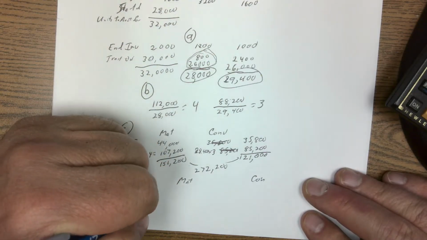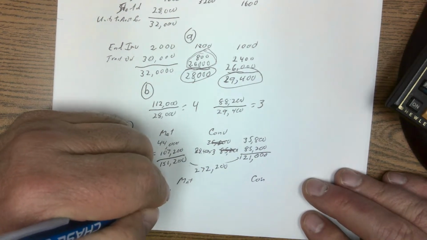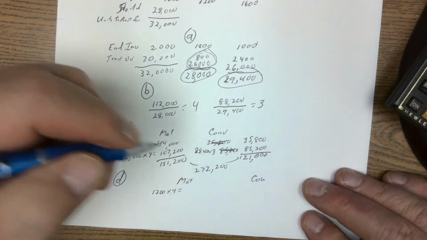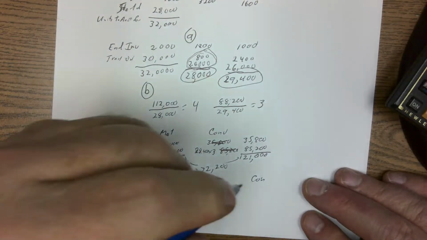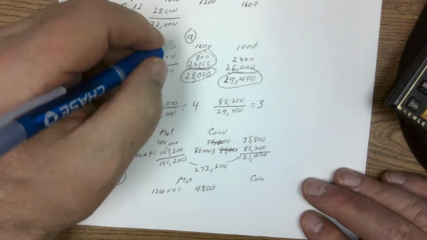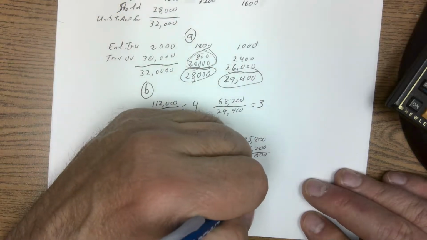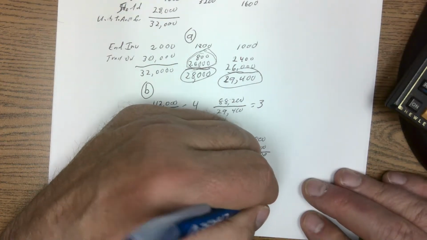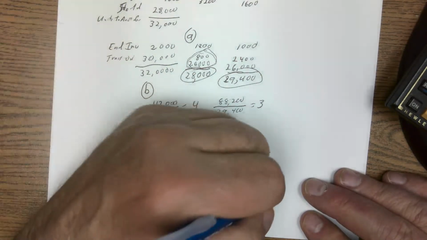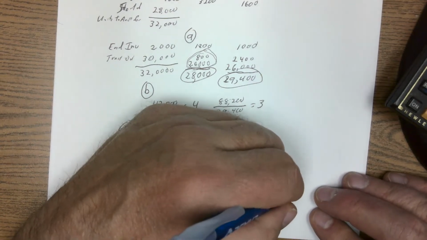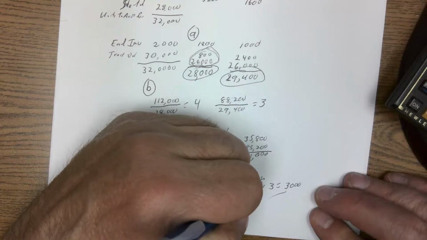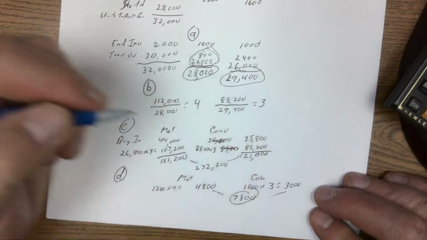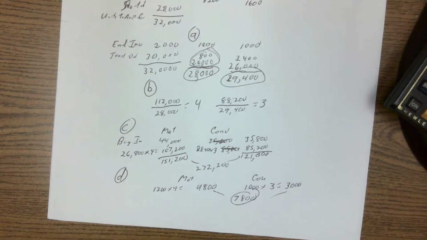We just have the 1,200 times 4 equals 4,800. And we have the 1,000 times 3 is going to be 3,000. And we add those two together and we get 7,800 for part D. Okay, that's FIFO.